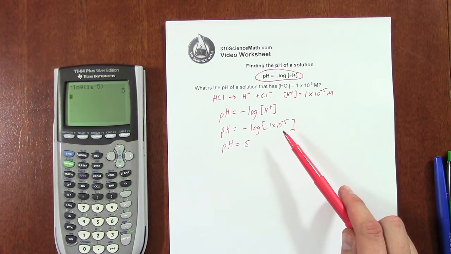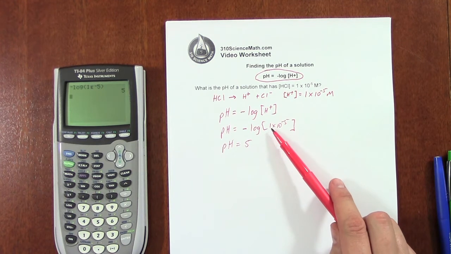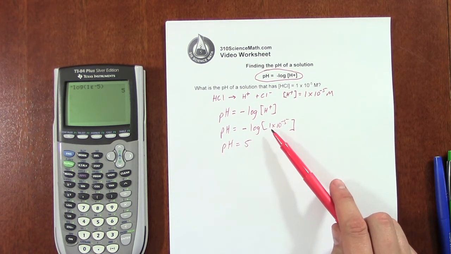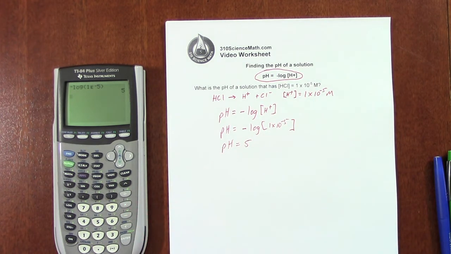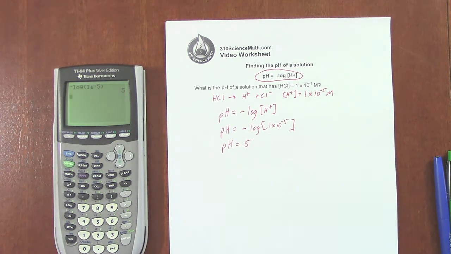Okay, of course, if this number is anything but 1, like if it was 1.1, if it was 1.2, if it was 2.5, if it was 3.1, okay, any other number, you cannot use this trick. You're going to have to use the calculator to help you figure out what the answer is. Okay, that's all I have to show you for finding the pH of a solution.